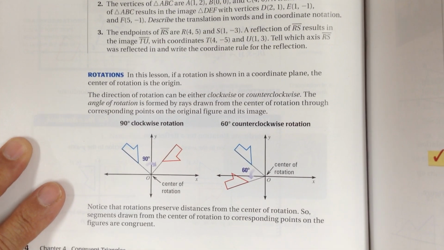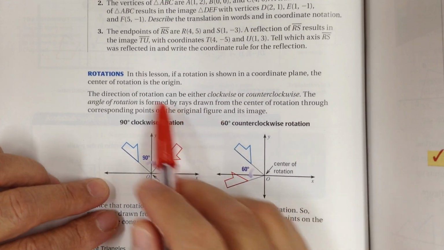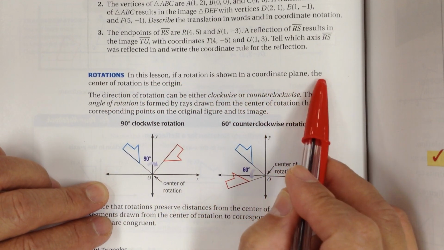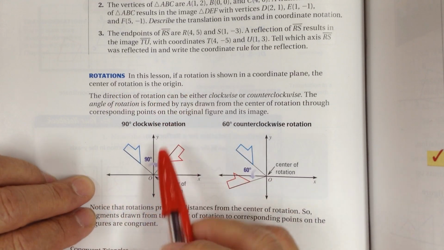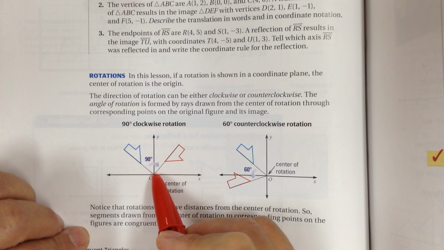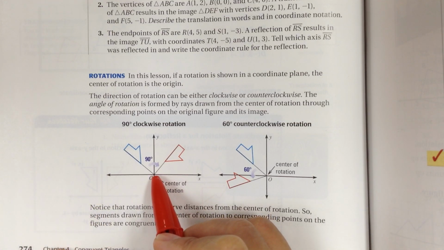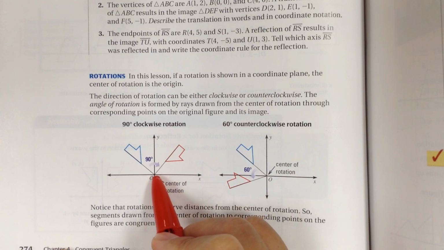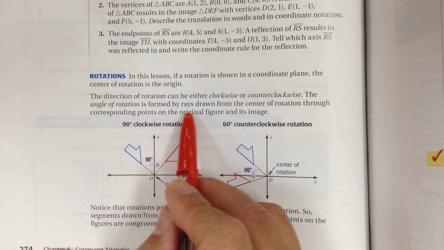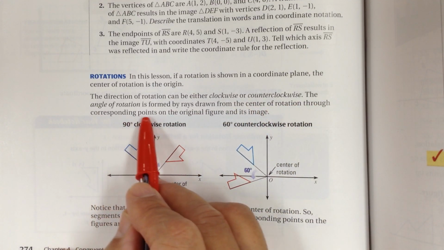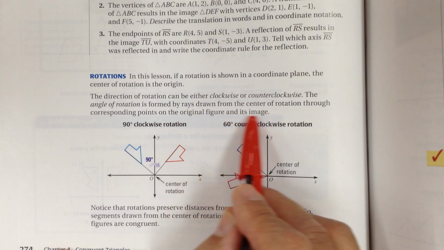Okay, now let's go over rotation. Okay, in this lesson, if a rotation is shown in a coordinate plane, the center of rotation is the origin. Okay, again, it does not have to be. But when the rotation is not at the origin, it makes things complicated. So to keep things simple, they just use the center of rotation at 0. Okay. And the angle of rotation is formed by rays drawn from the center of rotation to a corresponding point on the original figure and its image.